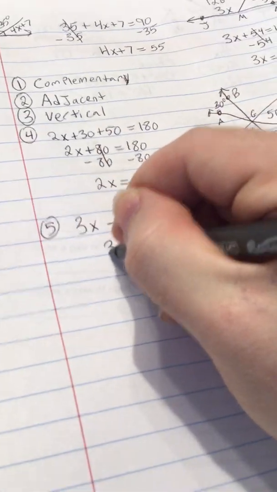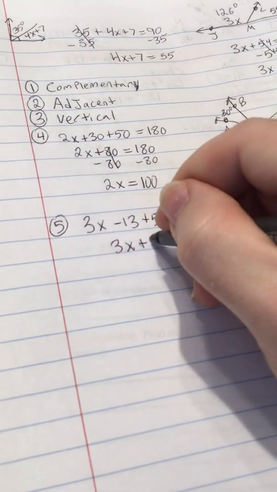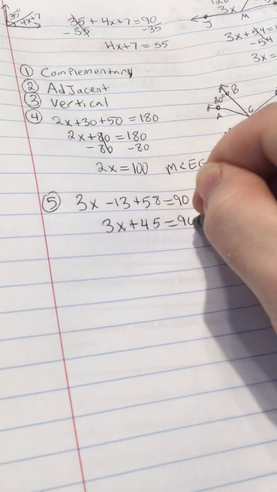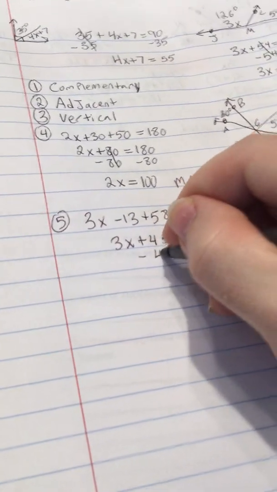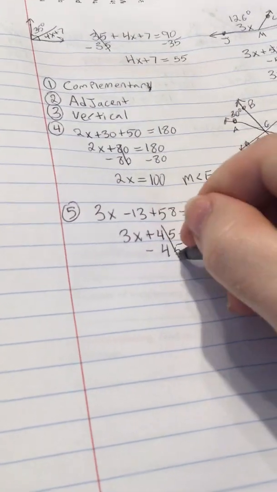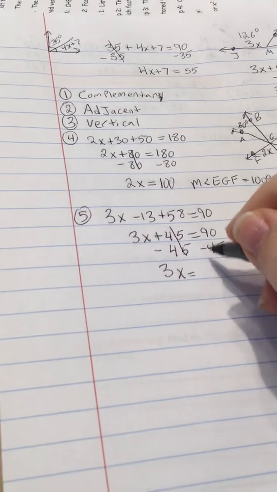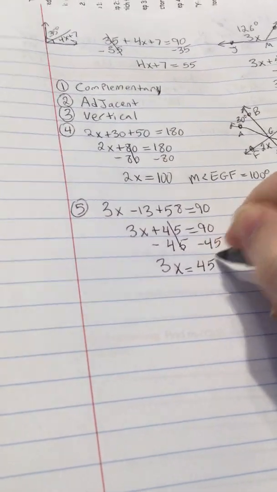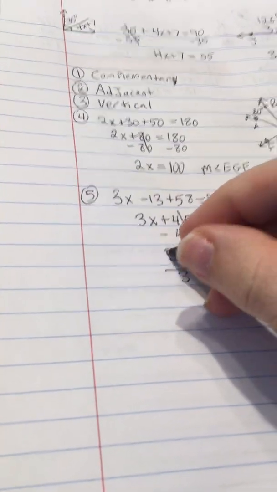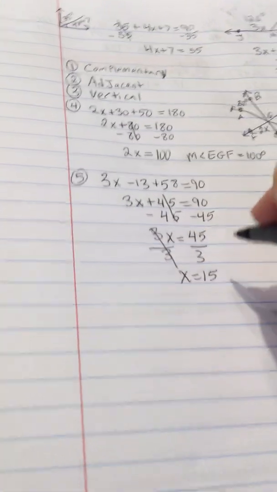It's going to give me 3x plus 45 is equal to 90. Subtract 45 on both sides. That's going to give me 3x is equal to 45. Divide both sides by 3. That's going to give me x is equal to 15.